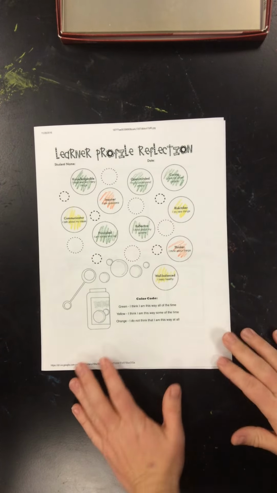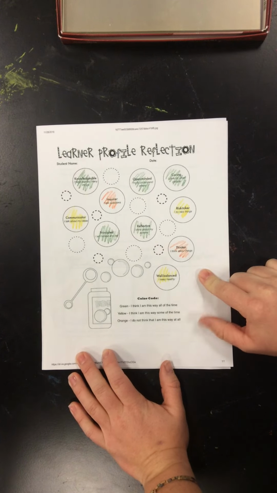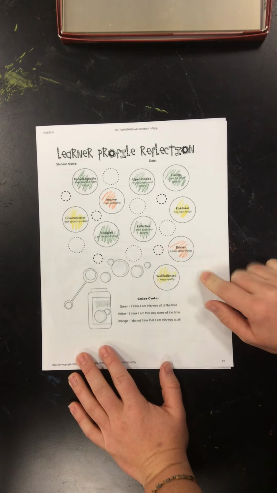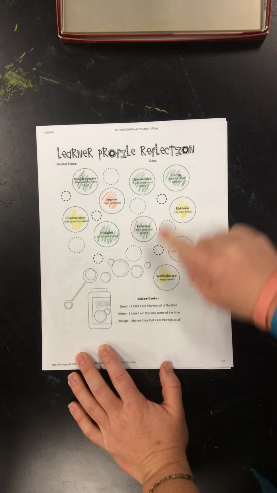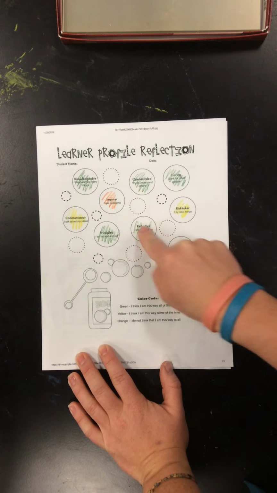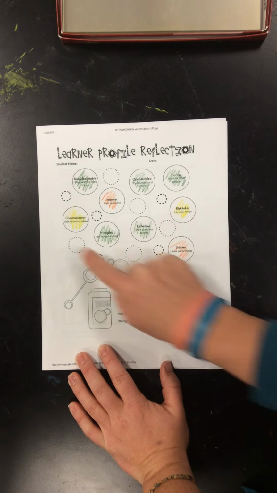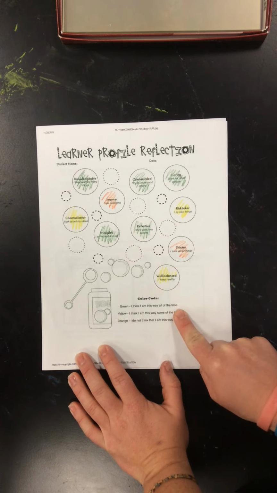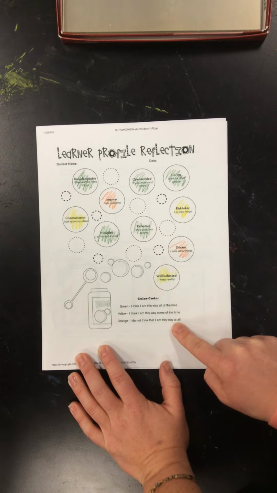All right. So again, you received this sheet back because you filled it out earlier this school year in September, or you've just gotten a new one and you filled it out. You are filling in the bubbles green if you think you are this all the time. You are filling them in yellow if you think you're this some of the time, and you're filling them in orange if you don't think you're this way at all.